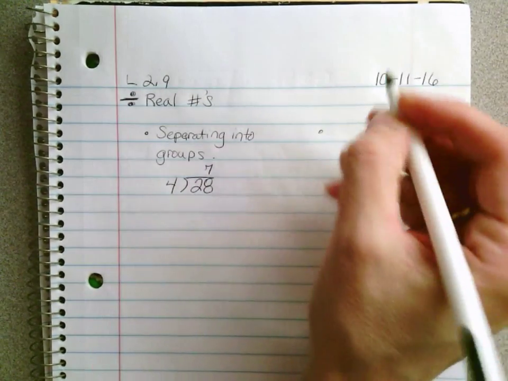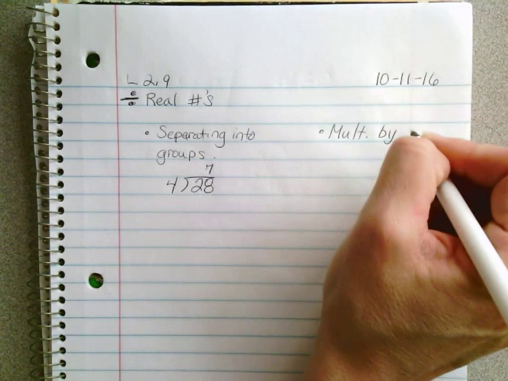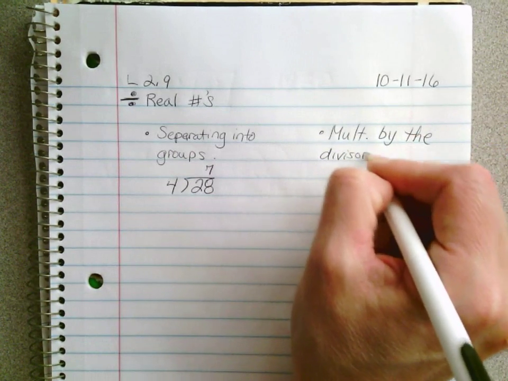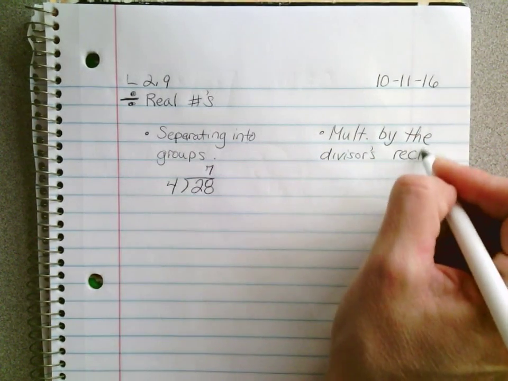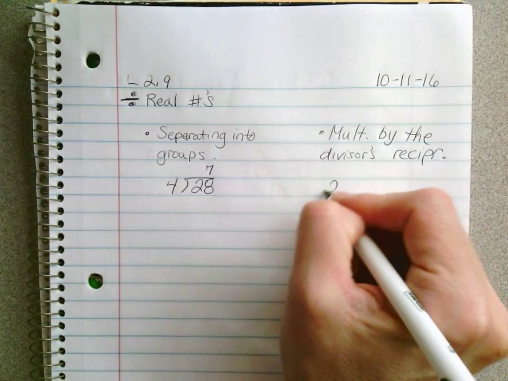And it is also multiplying by the divisor's reciprocal. Depending upon how your mind works, either one of these might speak to you.